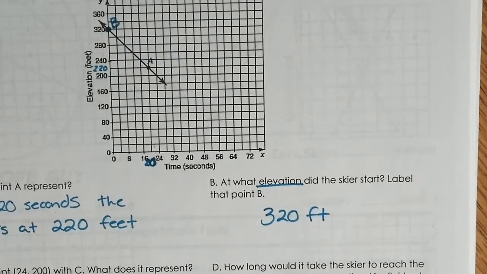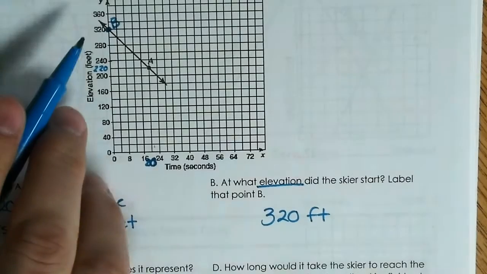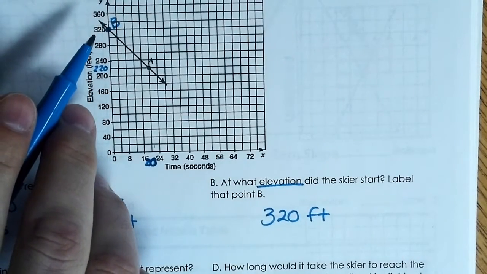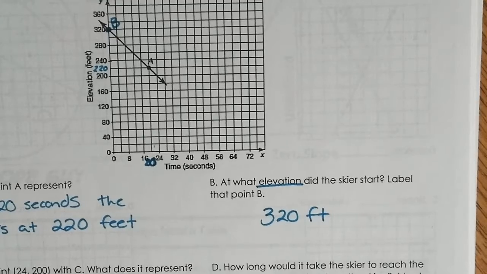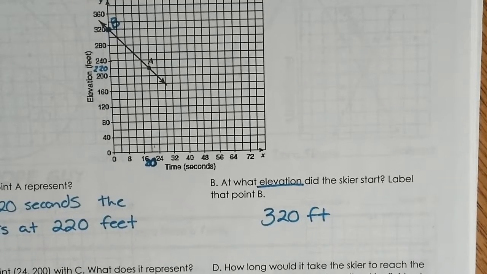320 feet. And to be honest with you, that is actually a crucial part of knowing how to set up equations for slope. Where something starts is always going to be in the equation. So if you're working a job and you start out with $0 and you make money throughout the day, where did you start at? You start at 0, right? Let's say you had $50 in the bank before you got started with a job and you made money. Where did we start from?